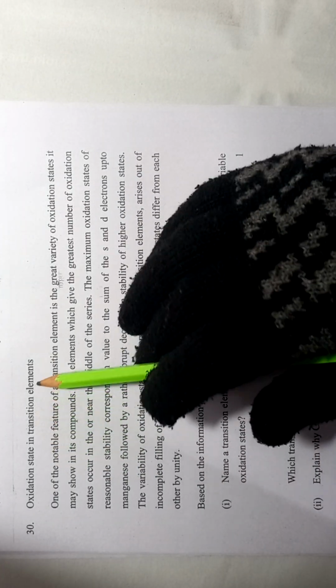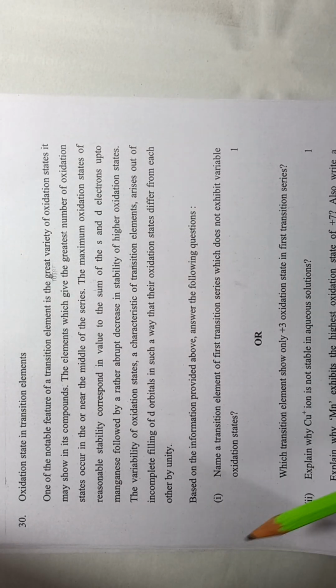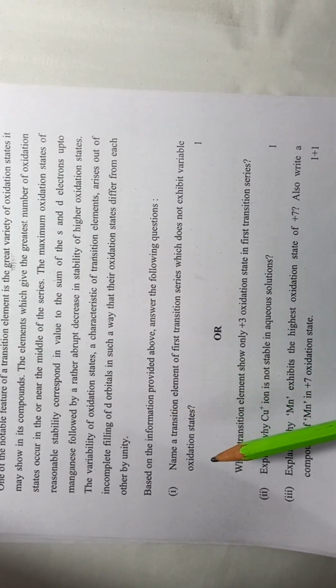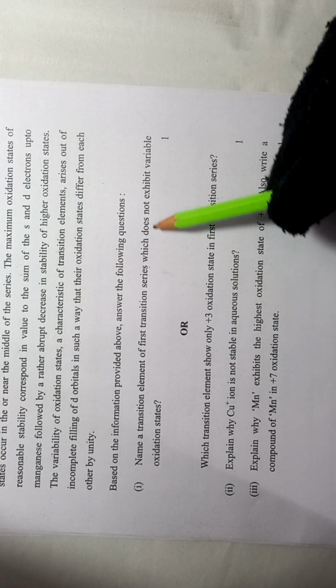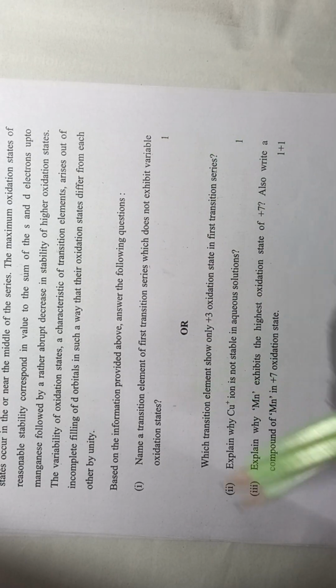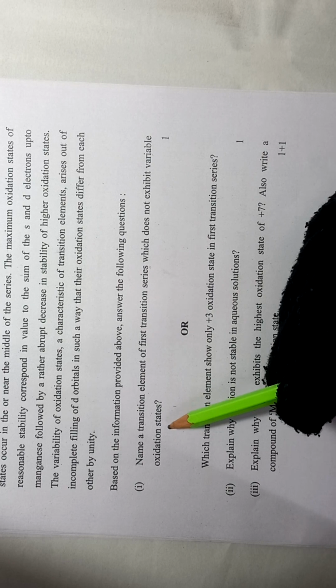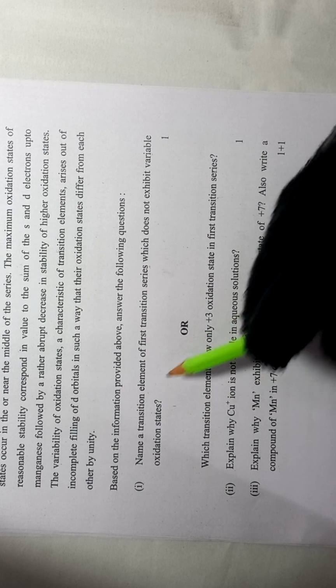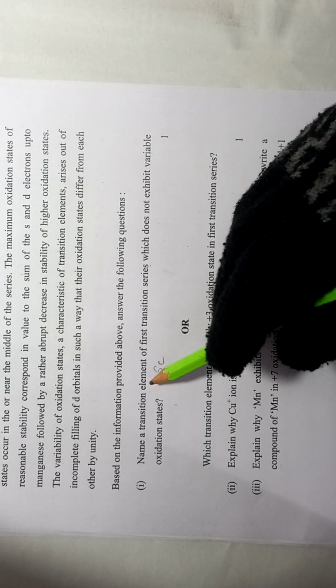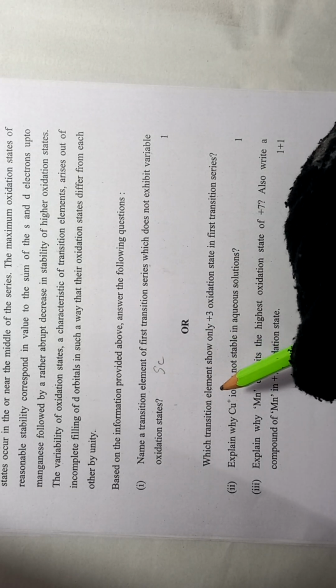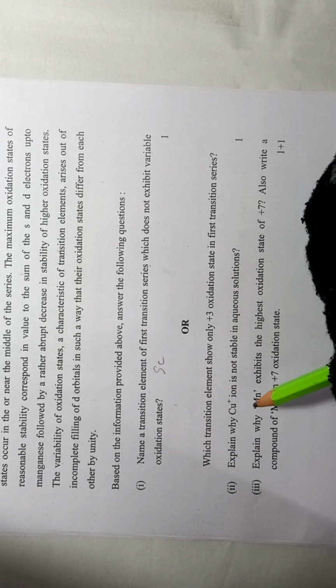Oxidation state in transition elements. You see, this is also a paragraph based question. Name the transition element of the first transition series which does not exhibit variable oxidation state. The answer to this is scandium. Scandium, its symbol is Sc. You write the symbol or the word scandium. It does not show variable oxidation state.